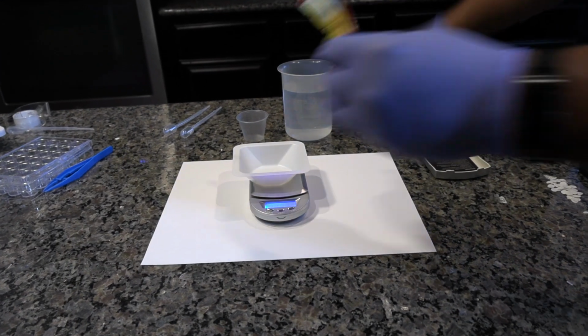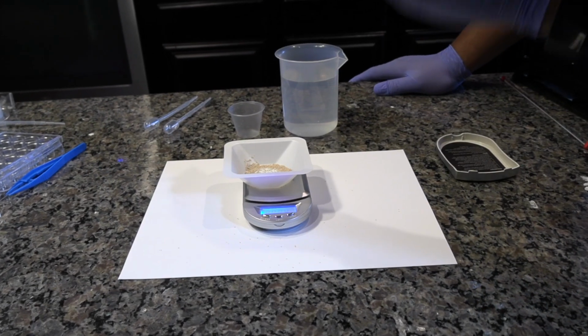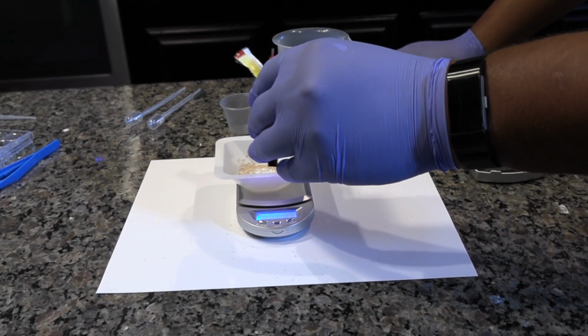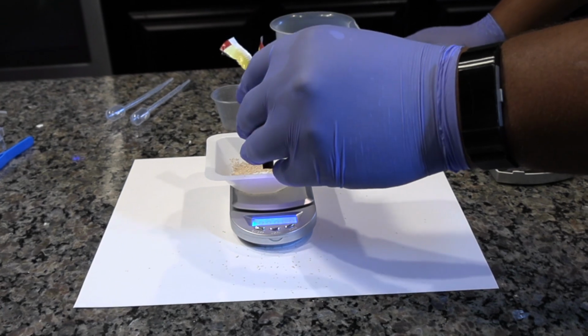Place a weigh boat on the balance and tare the balance. Weigh 2 grams of yeast into the weigh boat.